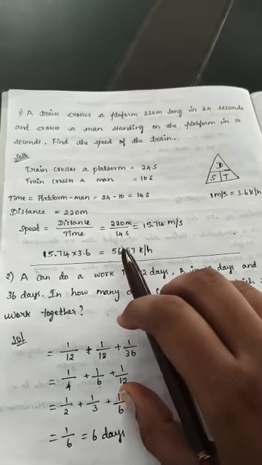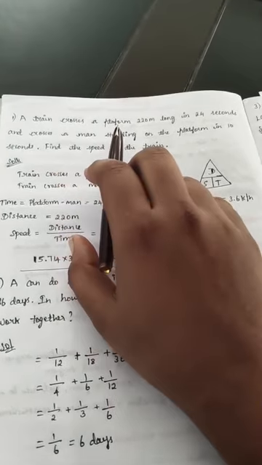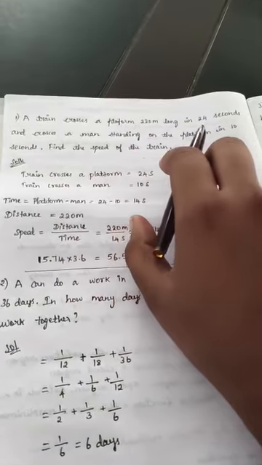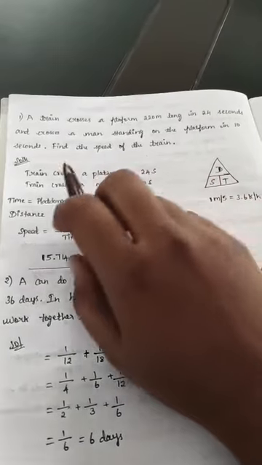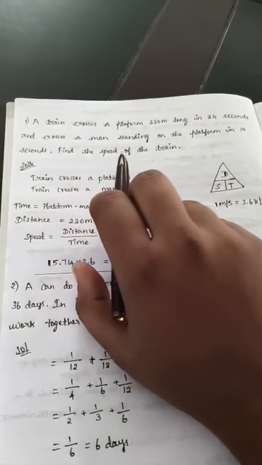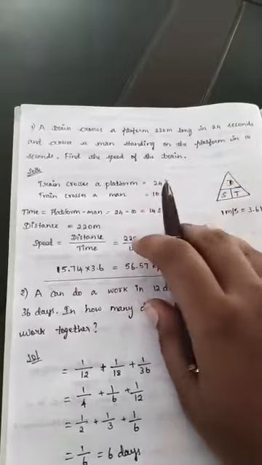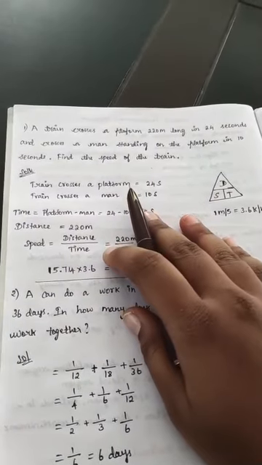The first question is, a train crosses a platform 220 meters long in 24 seconds and crosses a man standing on a platform in 10 seconds. Find the speed of the train. So in the question we have to find the speed of the train.